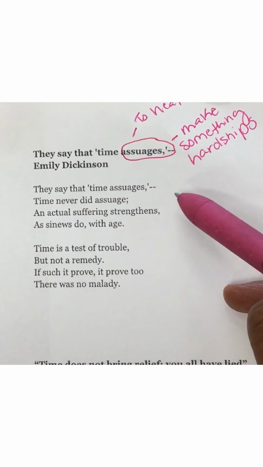All right, now let's go ahead and annotate the following poem. First, I'm going to do step one, focusing on what is being discussed. They, okay, I assume we're talking about maybe society or people. They say that time assuages. Time never did assuage. An actual suffering strengthens as sinews do with age. Time is a test of trouble, but not a remedy if, I guess we're talking about time there, if such it proved too, there was no malady. Okay, malady, usually something bad.